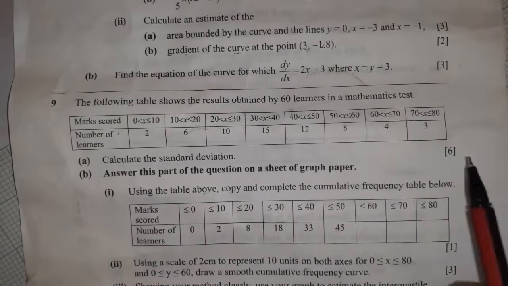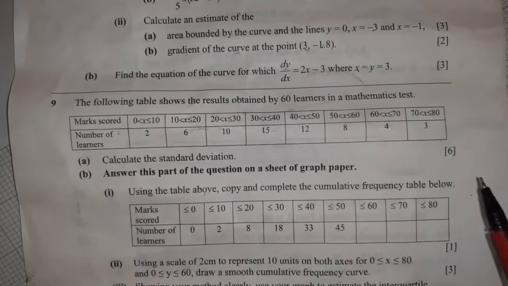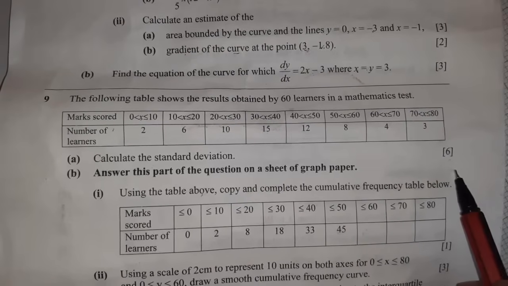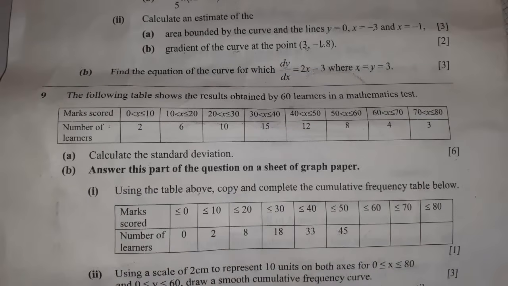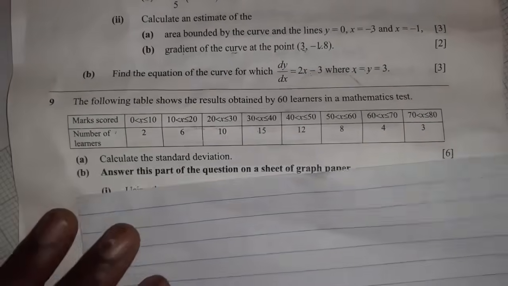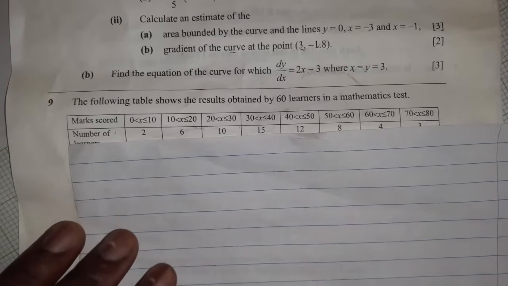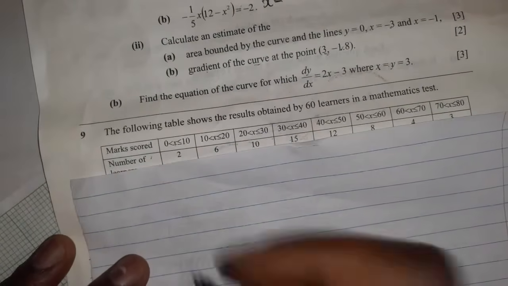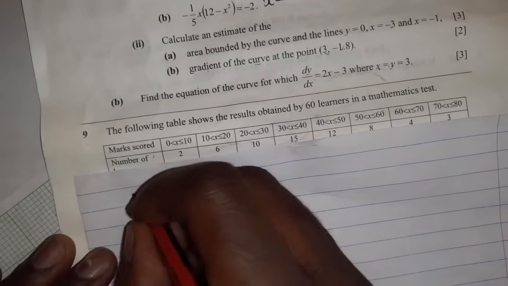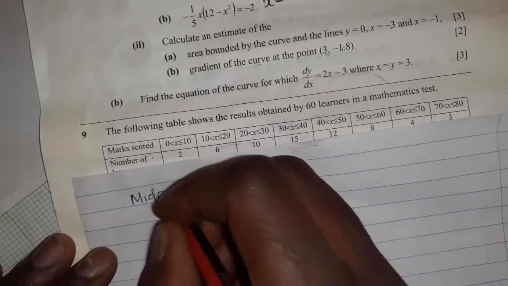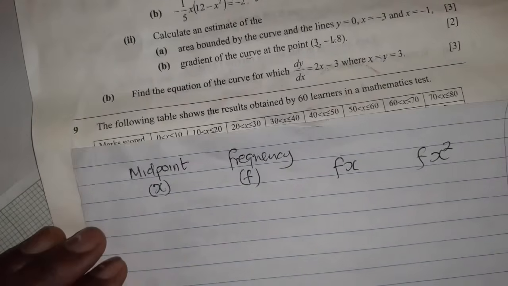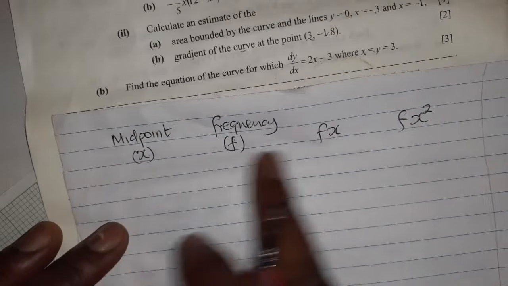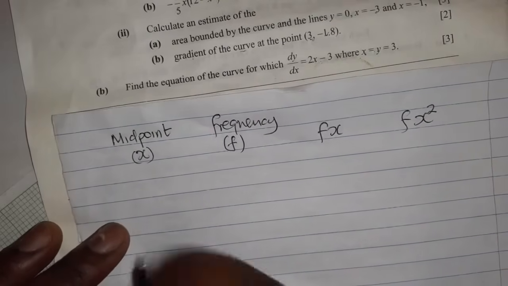Calculate standard deviation. How many marks? 6 marks. This is one of the straightforward questions that you must never fail. So what you are supposed to do here is to come up with a table. The table should have, say, midpoint. These are the columns that the table must have.